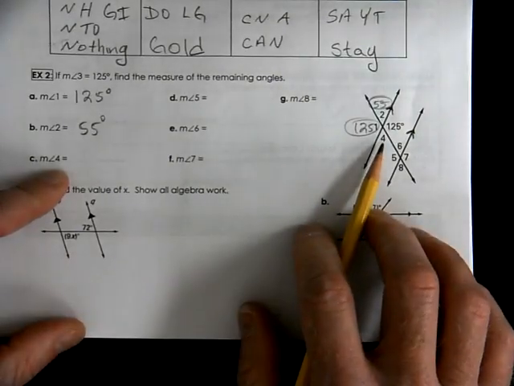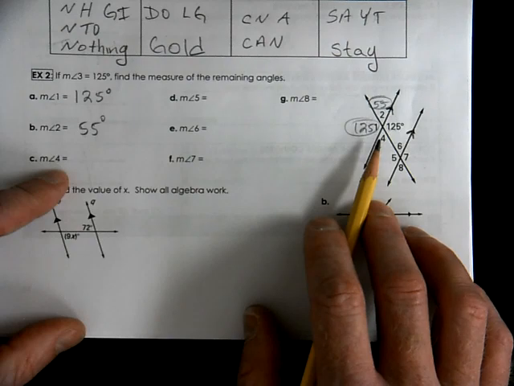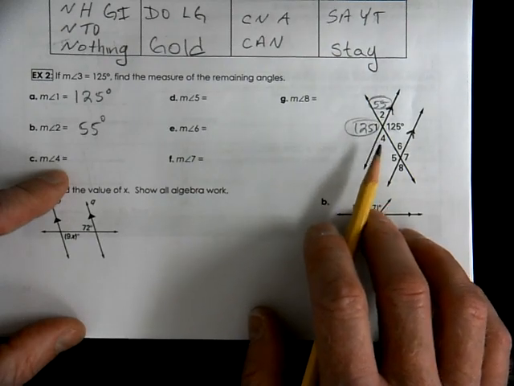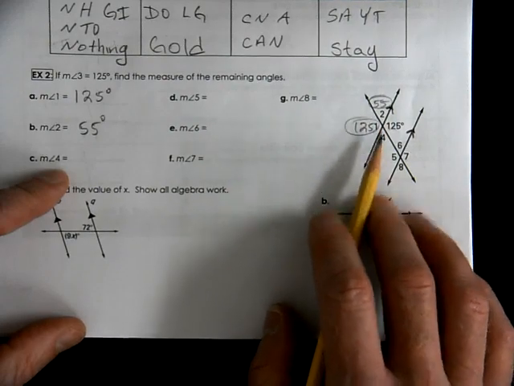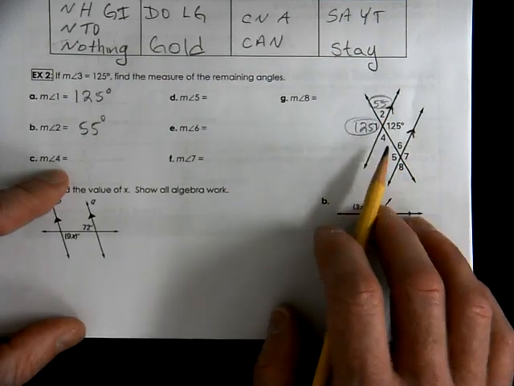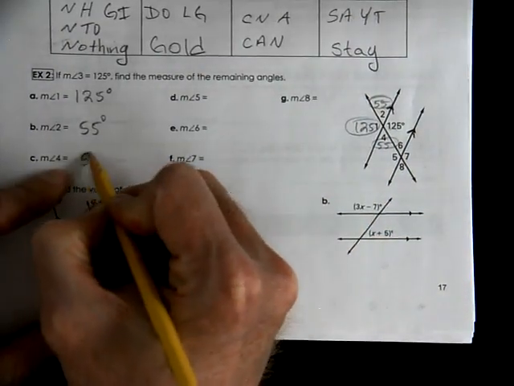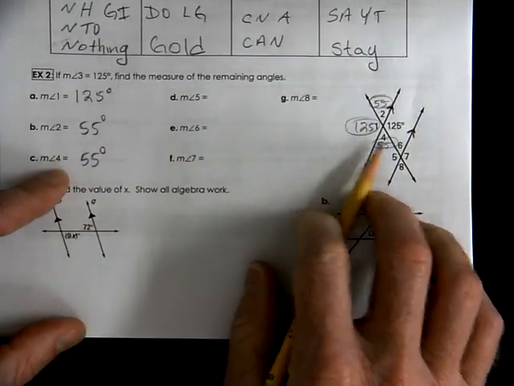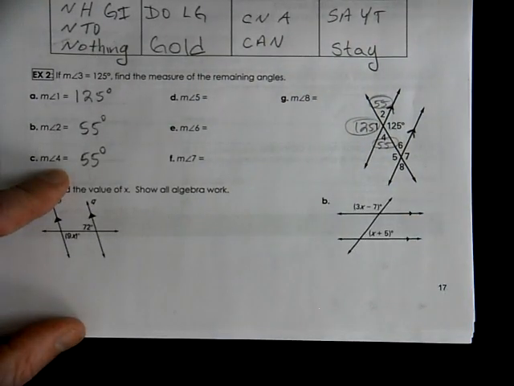Angle 4. Angle 4, you could say that it is vertical with 2. You could say that it's a linear pair with 125. Either way. Probably vertical is the easiest one because it's the same number. But even the linear pair would have given you 55 degrees.